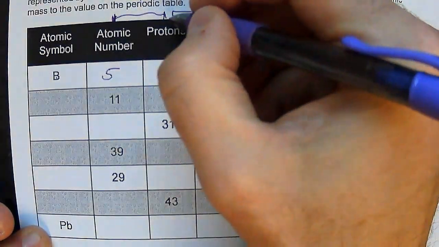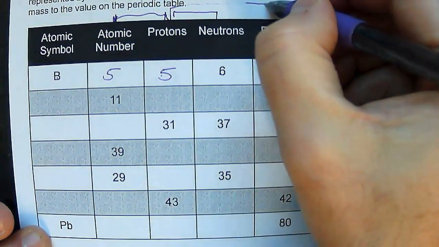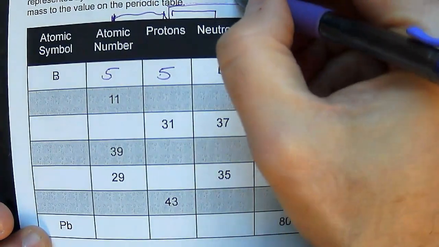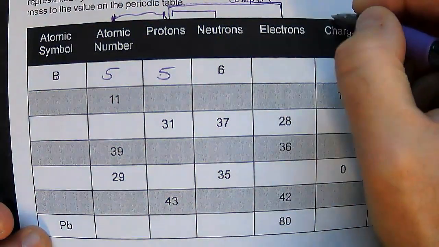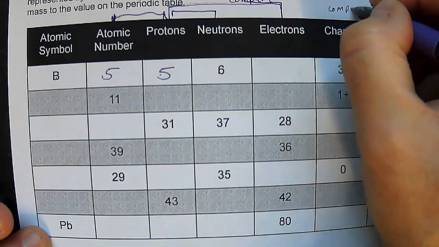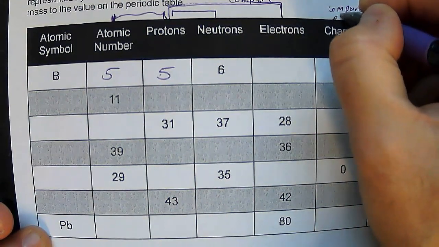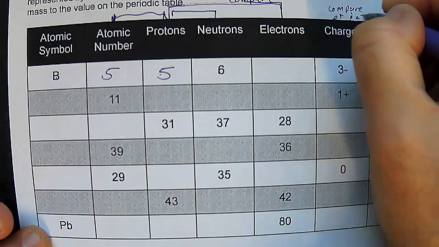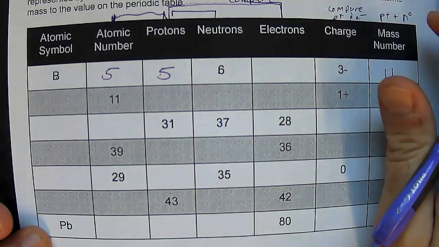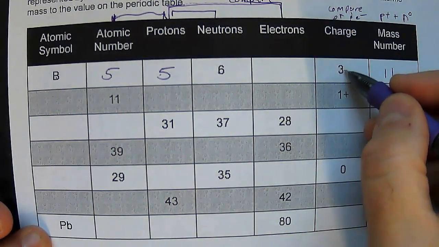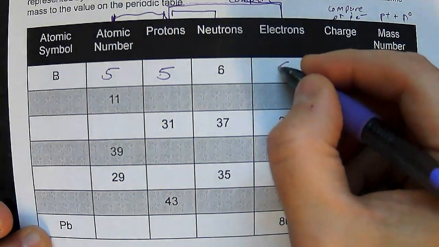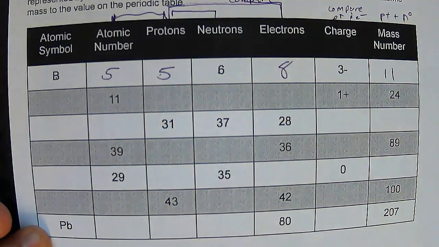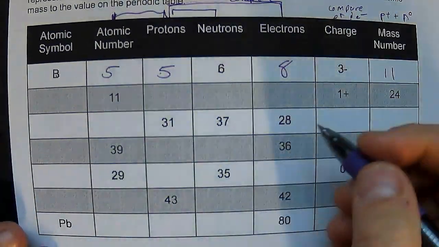And so then protons and electrons, when we compare, that's going to give us the charge. So compare protons and electrons. We're not adding, subtracting, we're comparing. So in order to get a 3 minus charge, that means we need 3 more electrons, so that's going to be 8. Okay? So now let's go through.